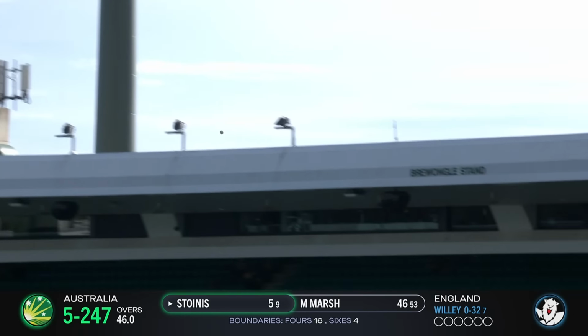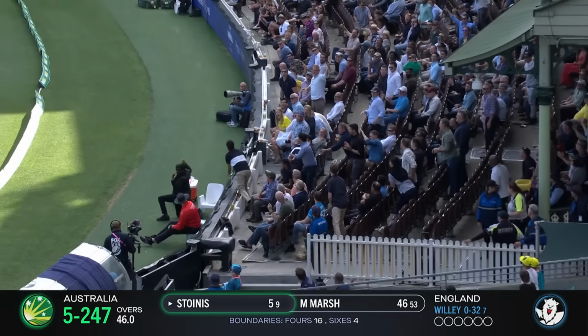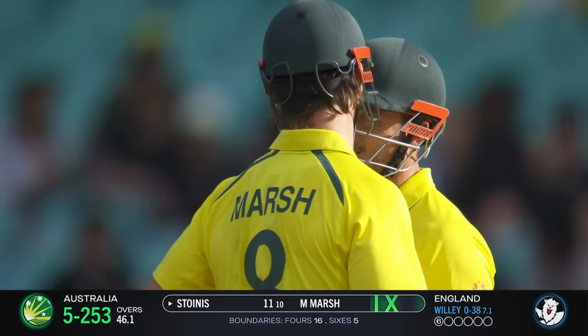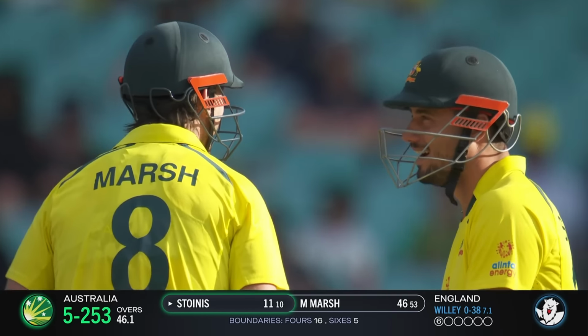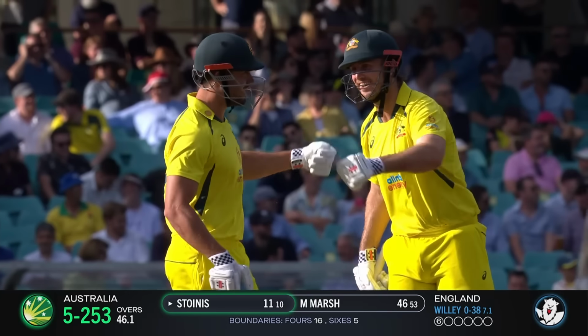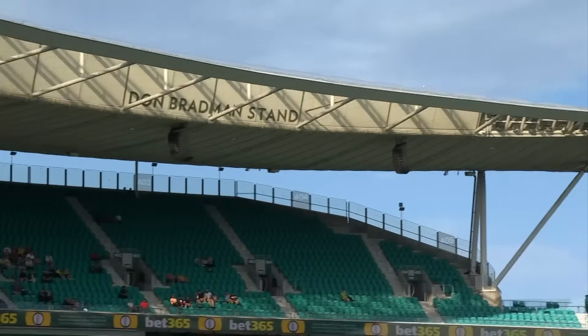That sounded like he got enough of it, and he has. A brilliant start to the over for Australia as they go past 250. Yeah, they needed that too, Australia. You've clawed it back well, England. I reckon he got that high on the bat, but his muscle, that's pretty good. You needed that, Stoinis.